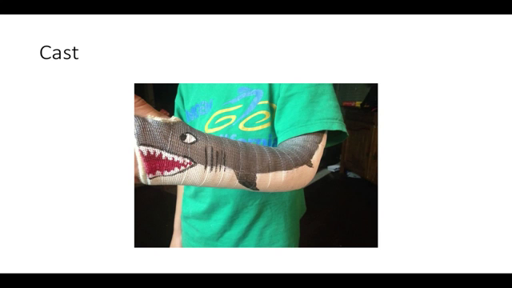We will keep the cast elevated above the level of the heart for the first 24 to 48 hours to prevent edema of this extremity. We always want to assess to make sure the cast is not too tight. You should have at least room to stick one finger in there. We do not want to stick things down the cast though, but it's okay to do that.